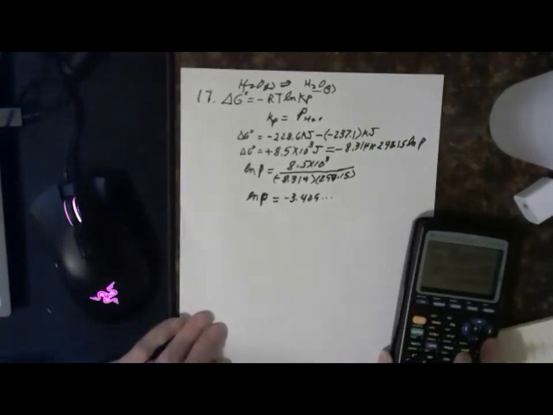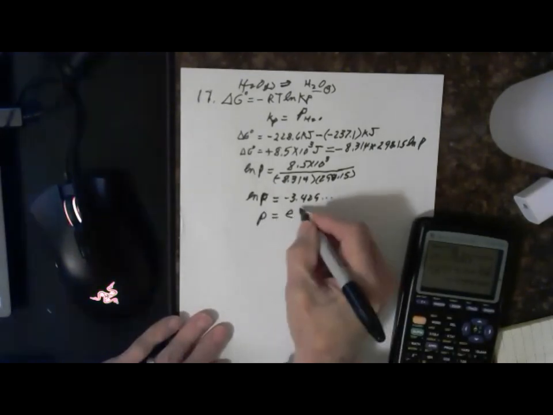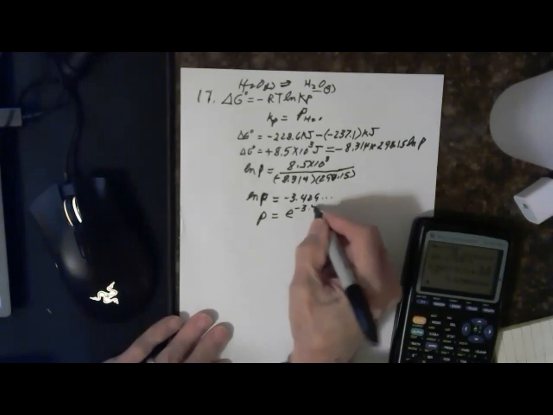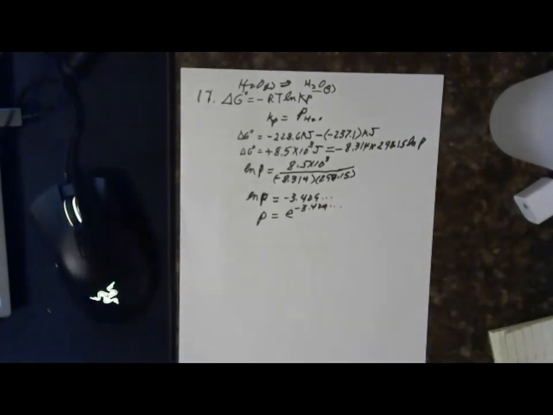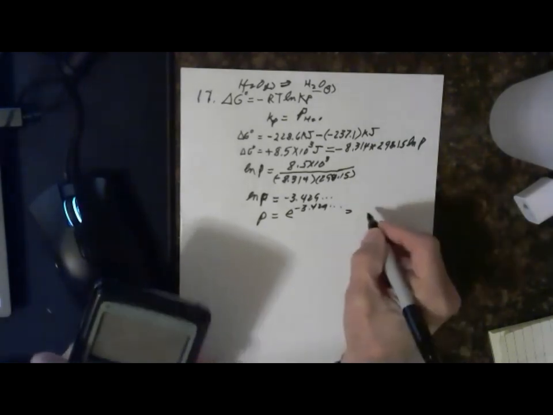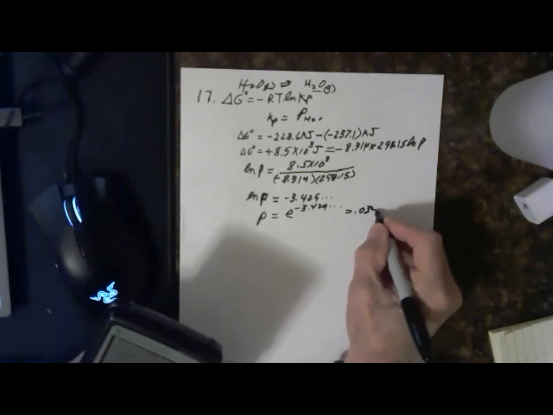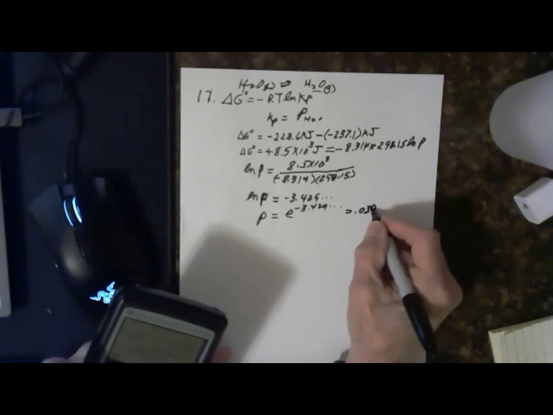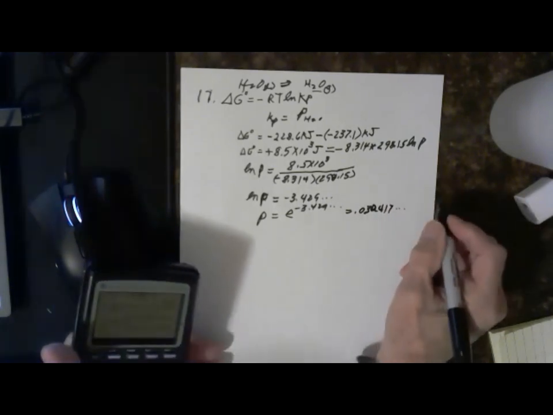So the pressure, P, is going to be e to the minus 3.429. And what do we come up with? If I take second e to that answer, I get the vapor pressure is 0.032417 and some other digits.